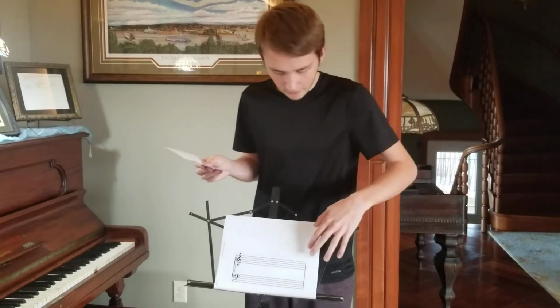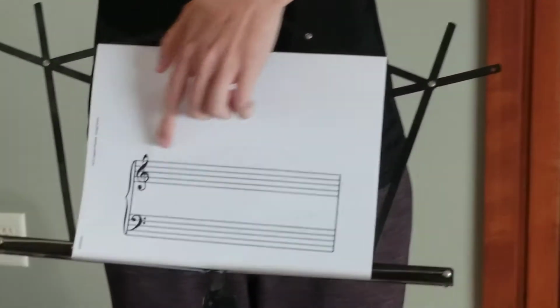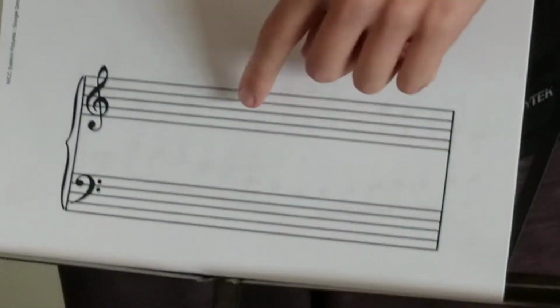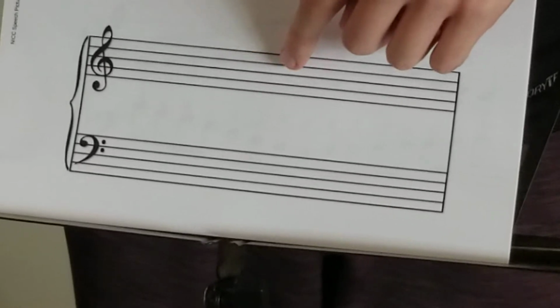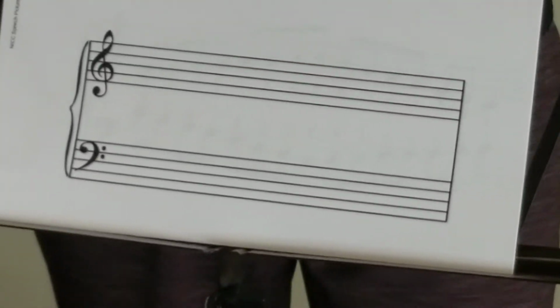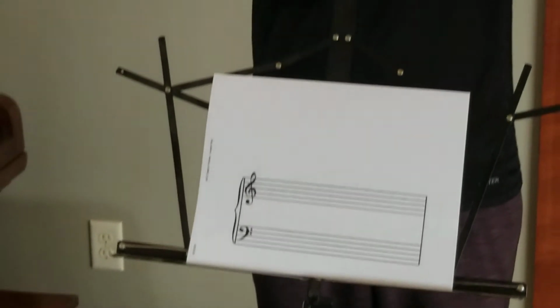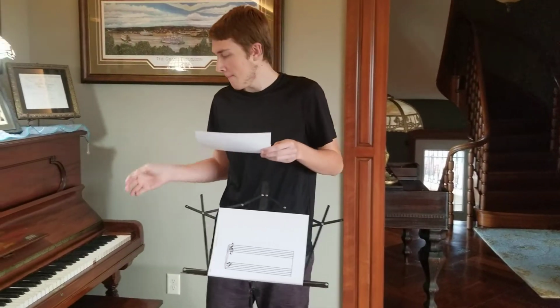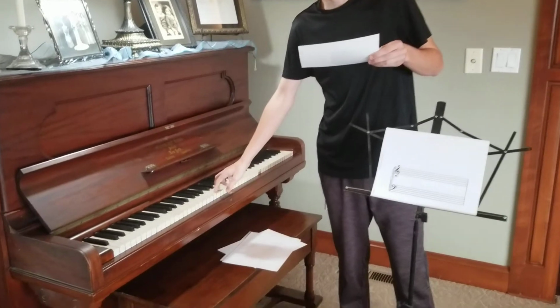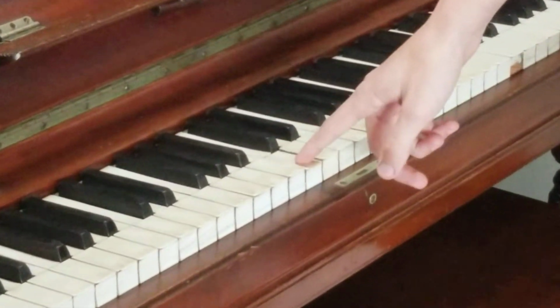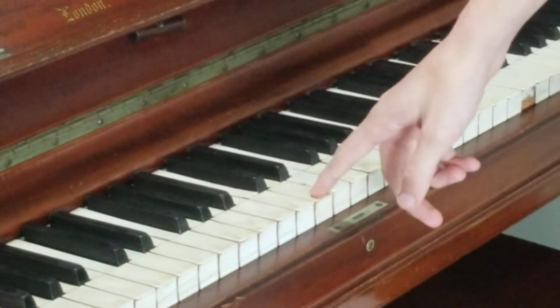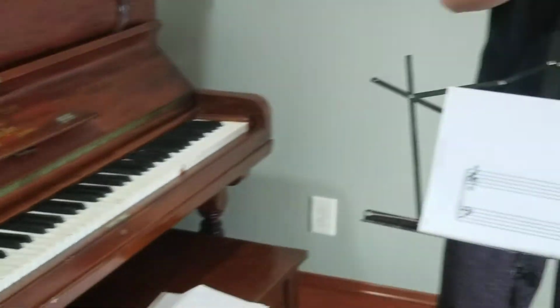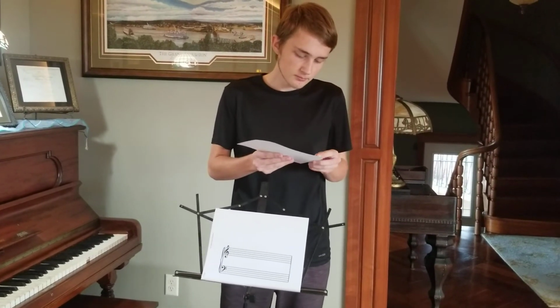The lines and the spaces on this staff represent a pitch. So the space here is a different note from this line up here. And those each represent different notes that will be played. On the piano, it's the same thing. The keys are each a line and a space. So this might be a line, and this will be the space right above it. And as you go up the piano to the right, you'll go up on the staff.